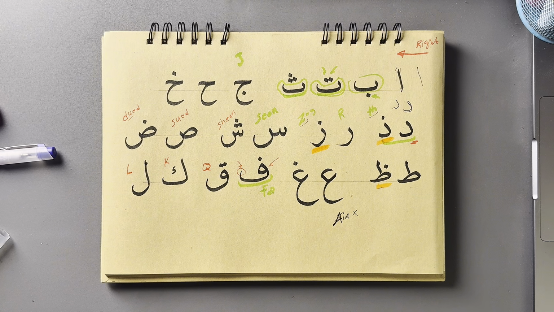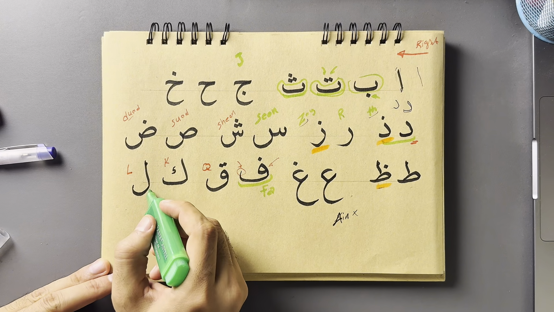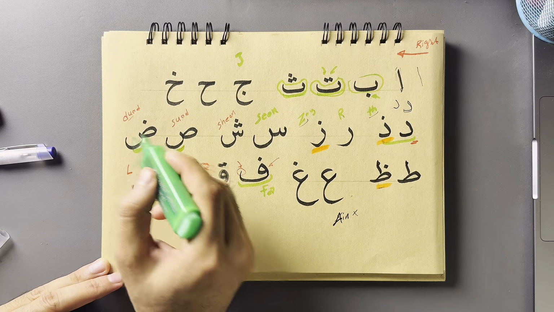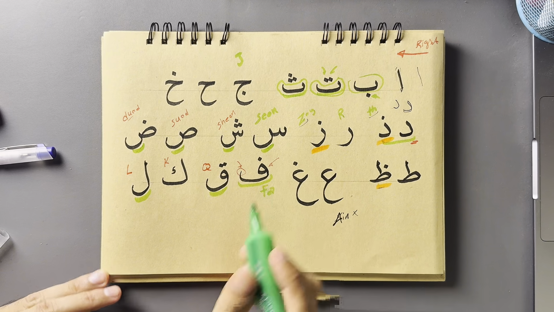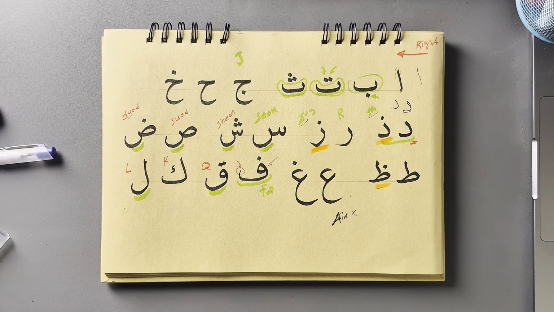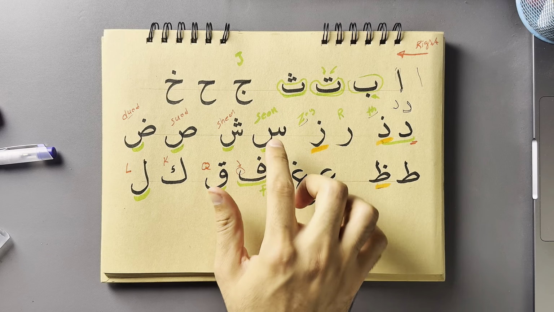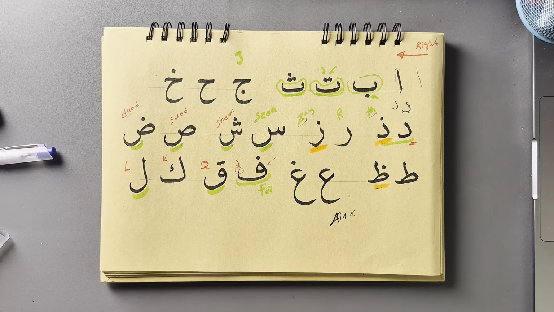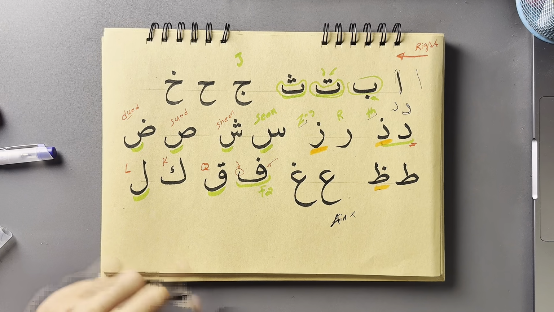And as you have noticed, there are similar parts like this part, this part, this, and this are pretty much similar. So you will find if you practiced one part to be good enough, you will do the other ones in a very good way. Kaf, lam.